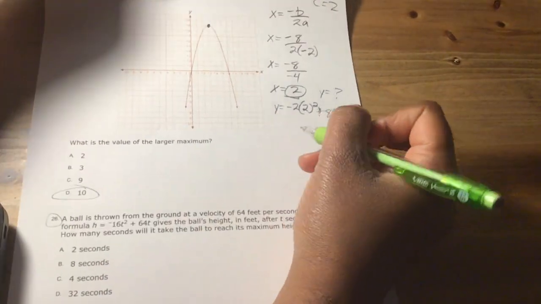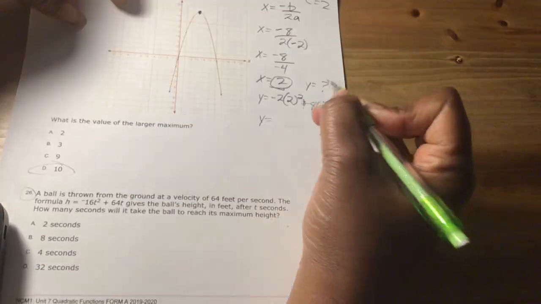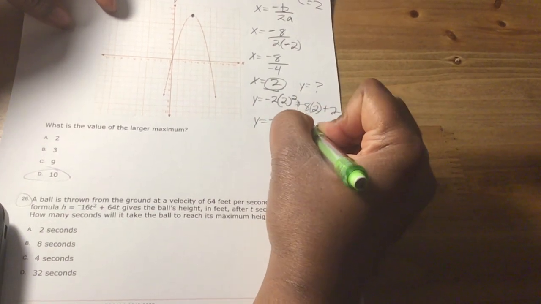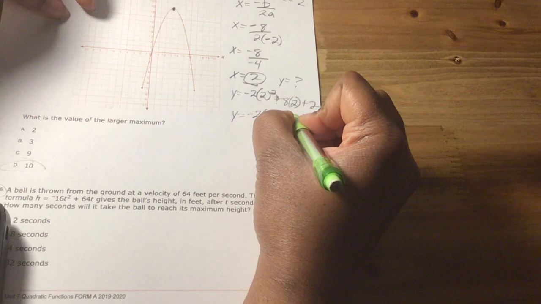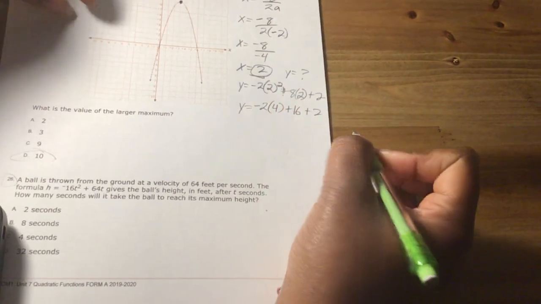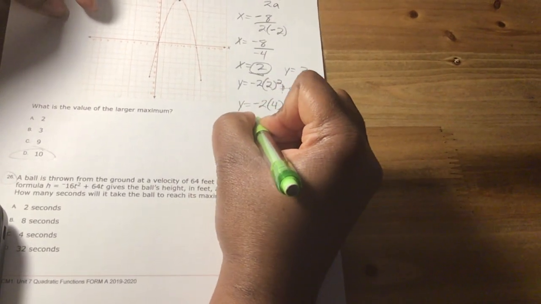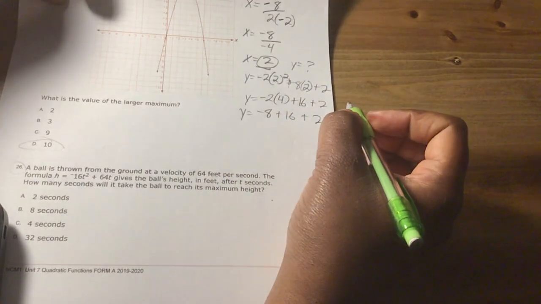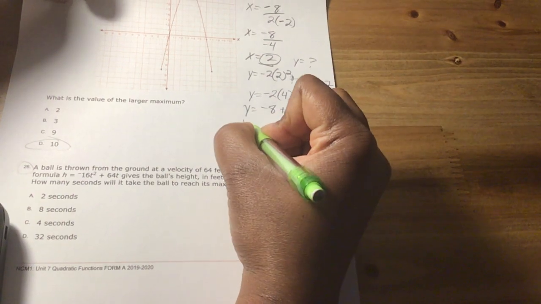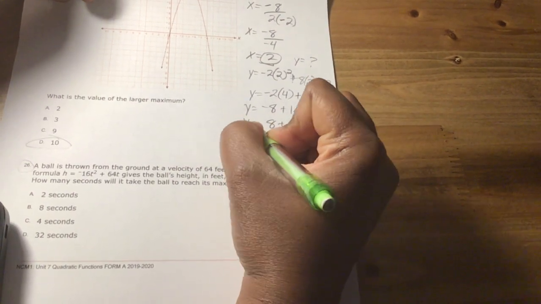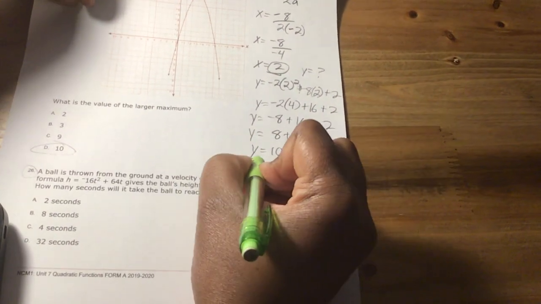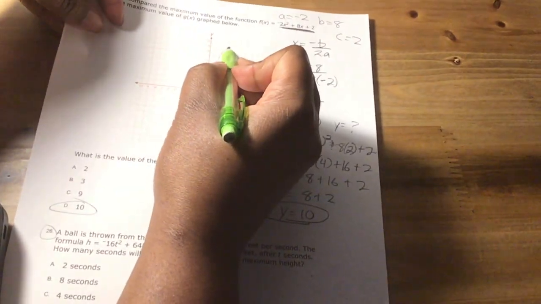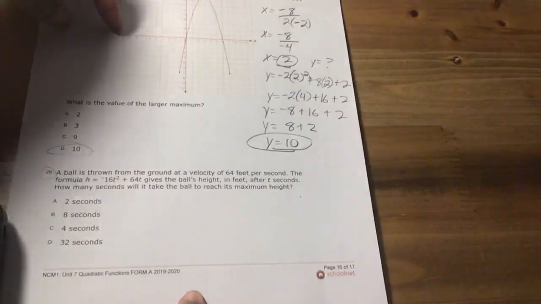Okay? So this is going to give me -2 times 4 plus 16 plus 2. This is going to give me -8 plus 16 plus 2. And again, this is going to give me 8 plus 2, which is 10. So the maximum height is going to be 10, which is higher than the 9. So we go with 10 there.